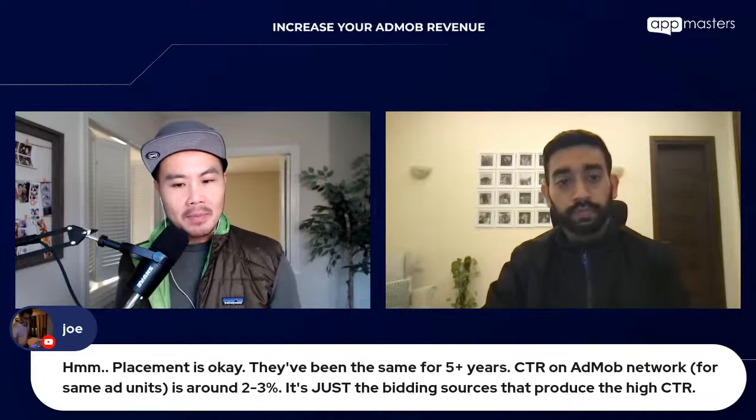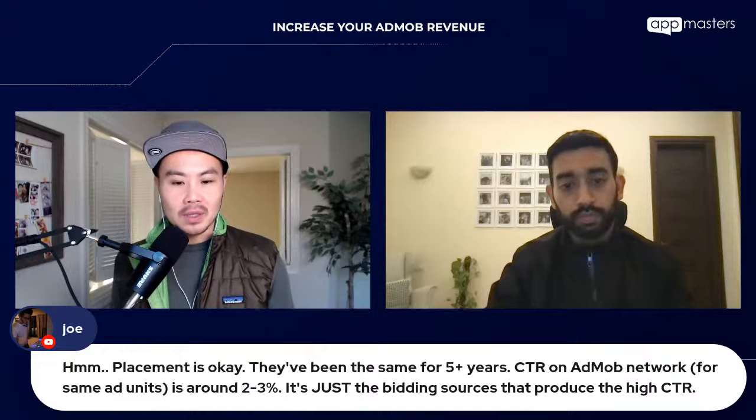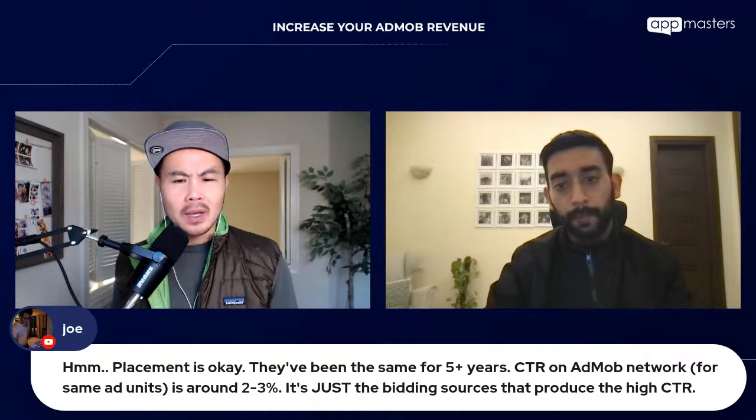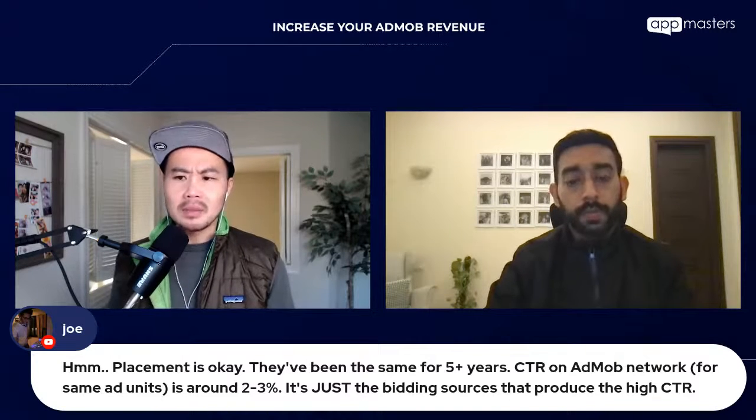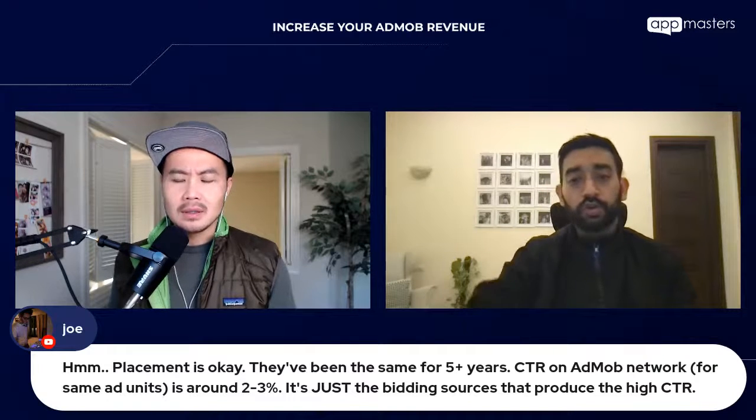Click through rate on AdMob network for the same ad units is around 2 to 3%. It's just the bidding sources that produce the high click through rate. What does he mean by bidding sources? Is it just the bidding sources meaning Liftoff and AppLovin? Yeah, so bidding sources refers to, if you open your AdMob mediation, there's a tab called bidding sources.